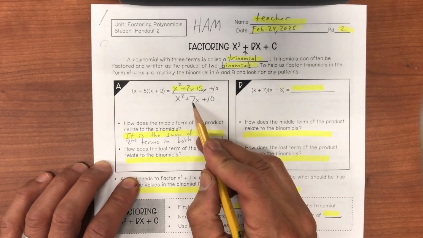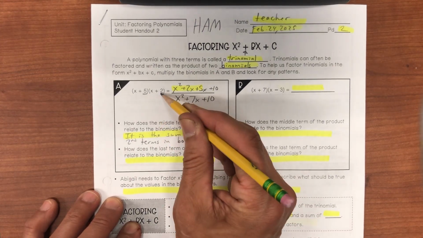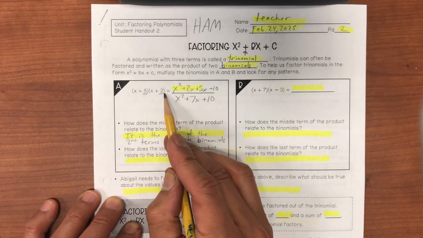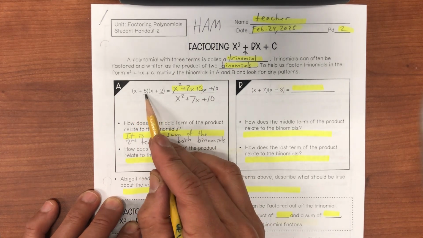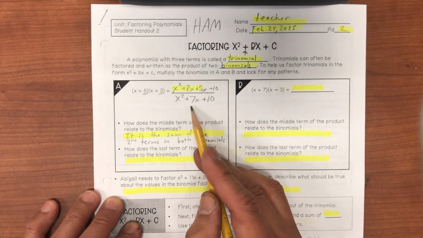If you look at it, it's the sum of the 5 and the 2. The 5 and the 2 are the second terms in the binomials. The x would be the first term. So the 7 is the sum of those.